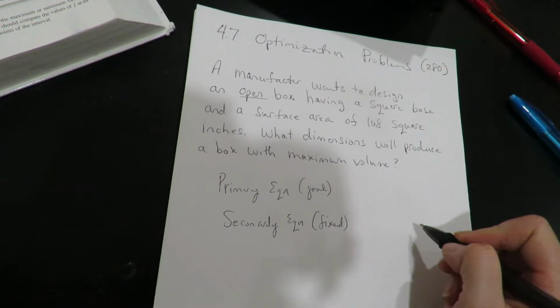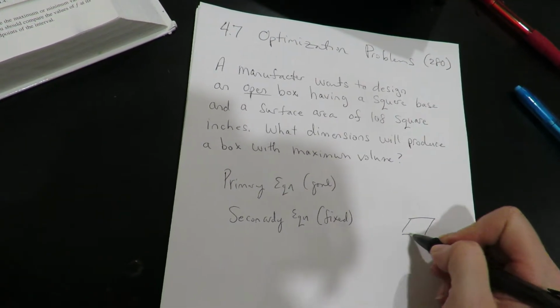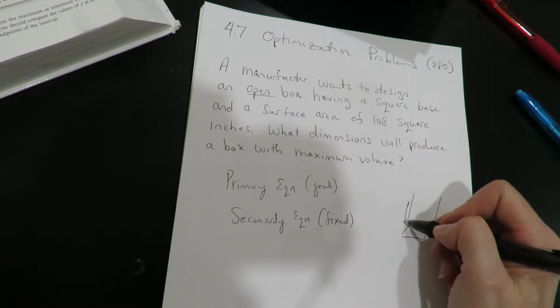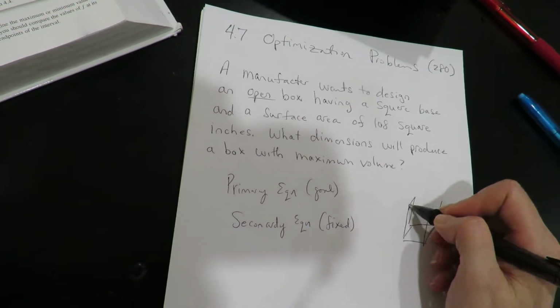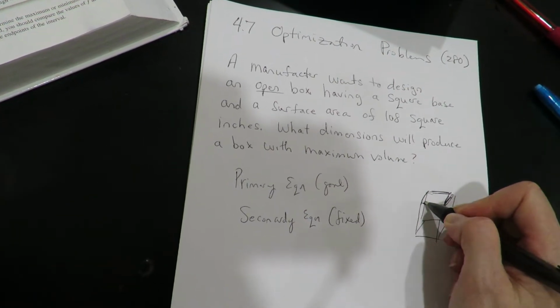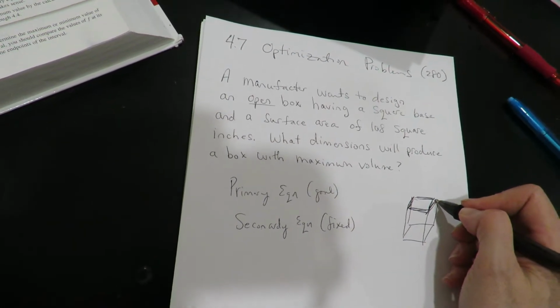So let me see if I can draw the box, and you guys know my drawing skills, so let me see how this goes here. Okay, all right, not bad, not bad. I know you guys are thinking not bad either.